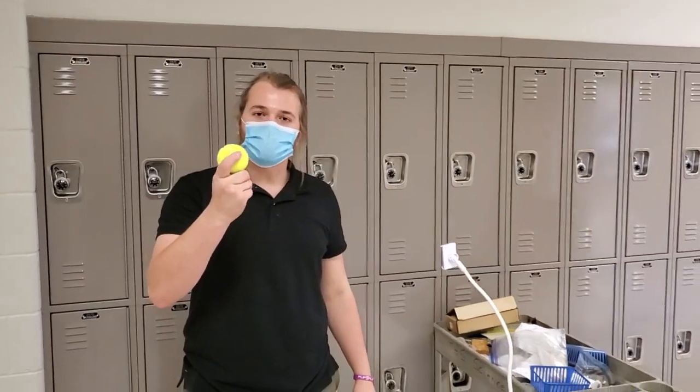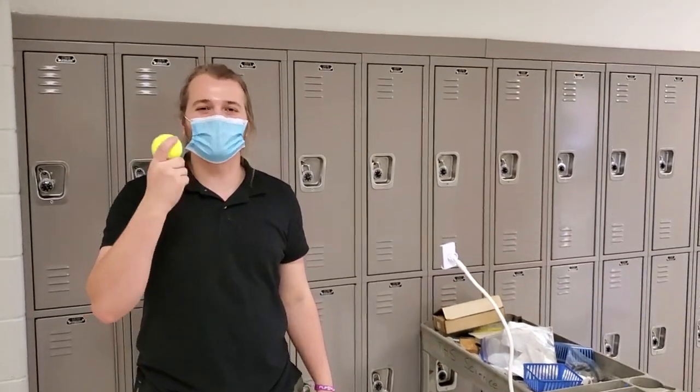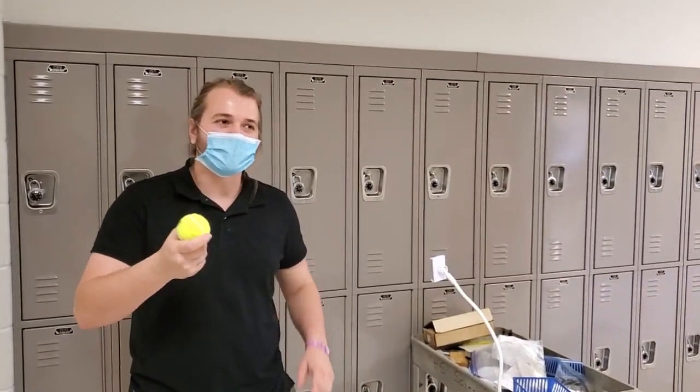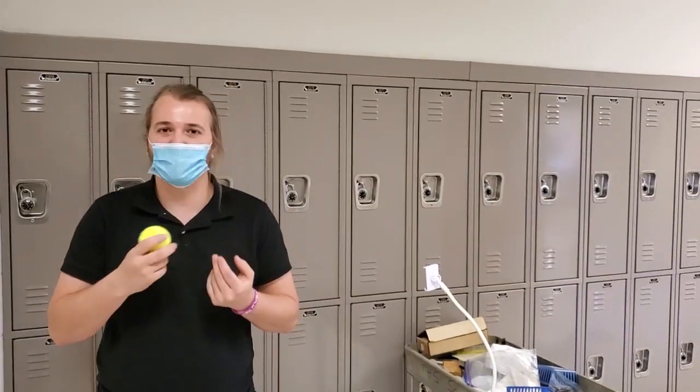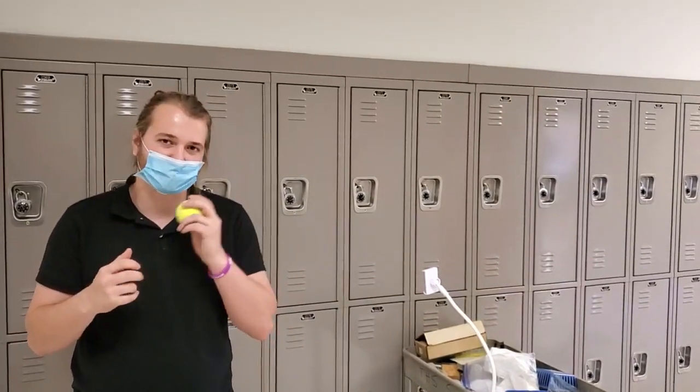So now I'm going to throw this ball as hard as I can into a bed sheet. And I need you to tell me, do you think the bed sheet is going to apply more or less force than the wall did on the tennis ball?